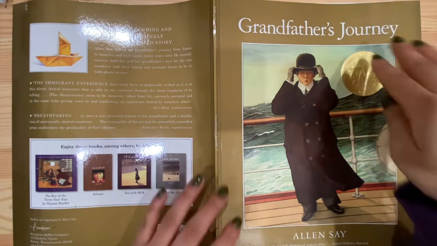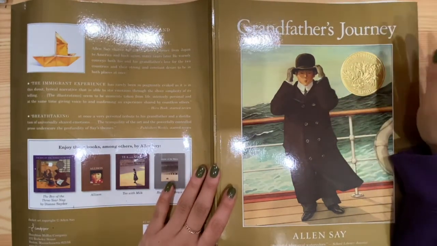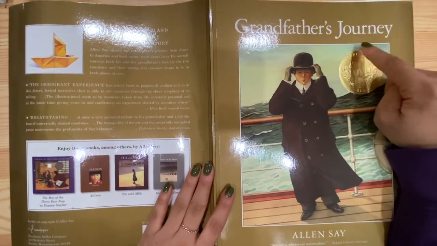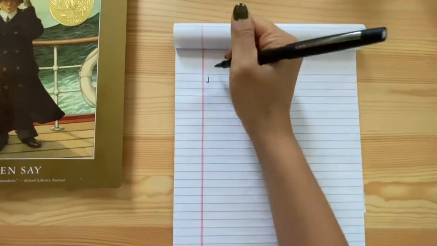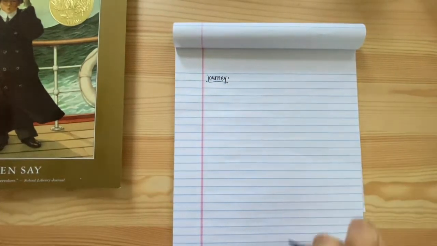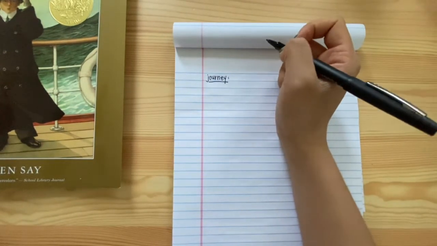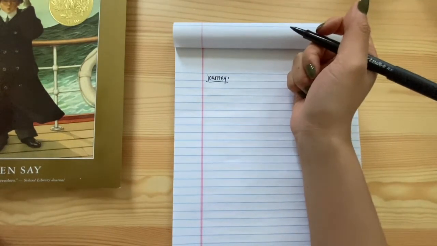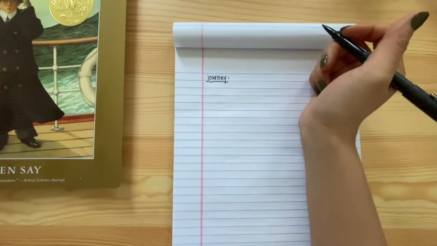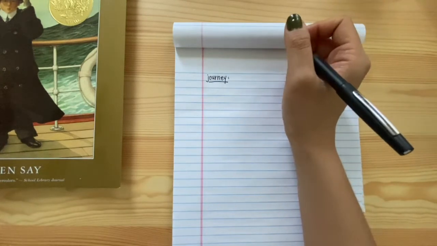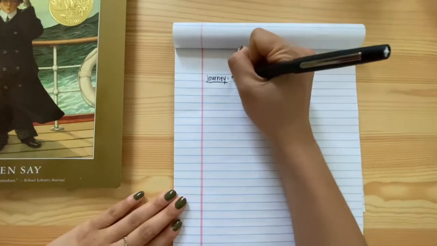All right, so I hope you wrote down at least 2 in each category, 2 notices and 2 wonders. I want us to look at the word journey together. So looking at the word journey from the title of our book, all right? Since I can't ask you what you think the word journey means, I want you to think on your own, and I'm going to give you the definition in about 10 seconds. All right, so the word journey means a very long trip.